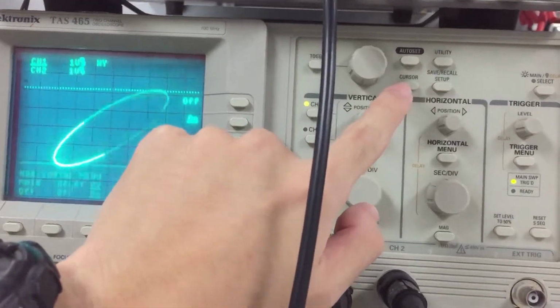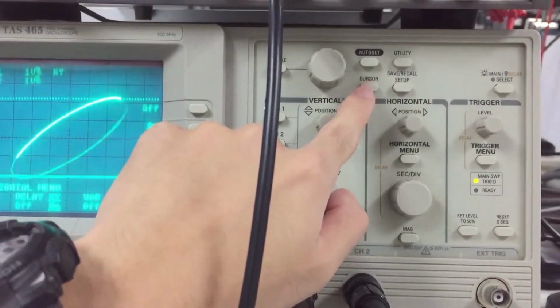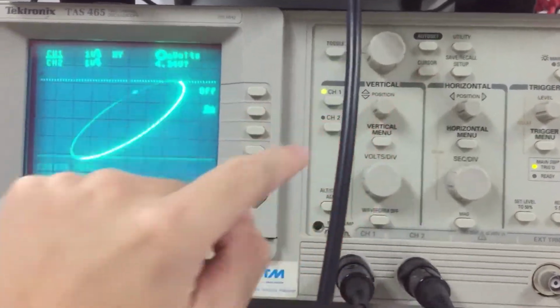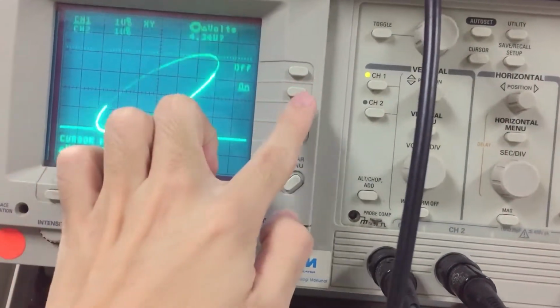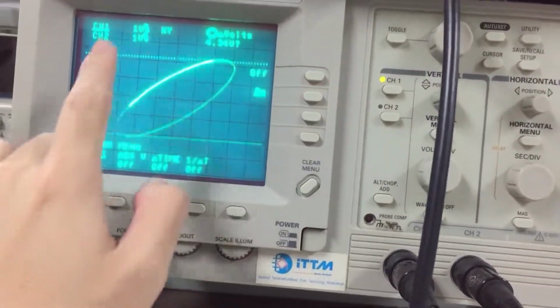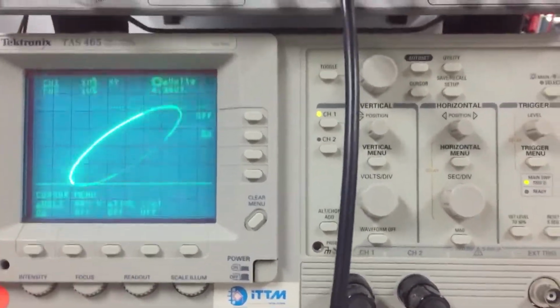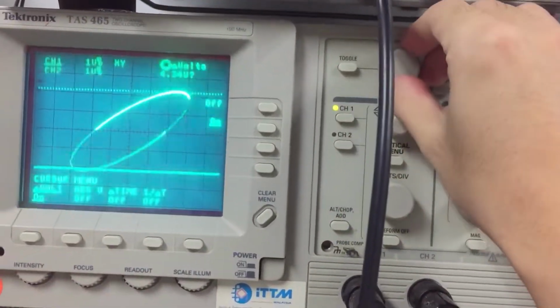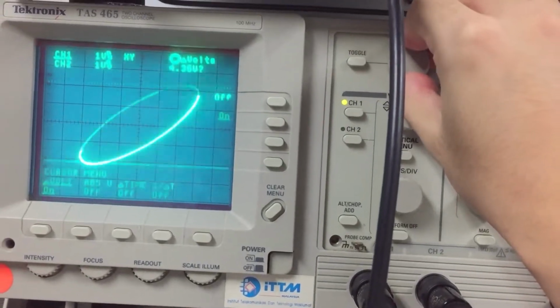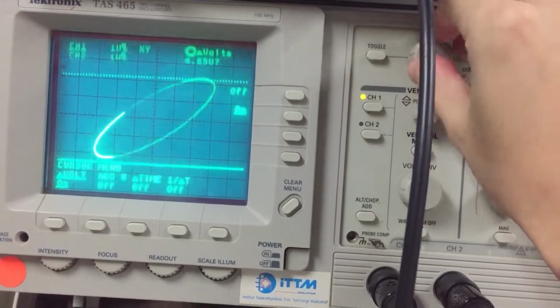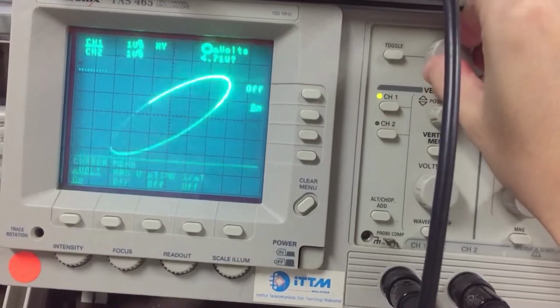Okay, now on the screen, we click on the cursor button, and we click on, which will activate the two lines. So we toggle about this, and then we can measure the bottom.